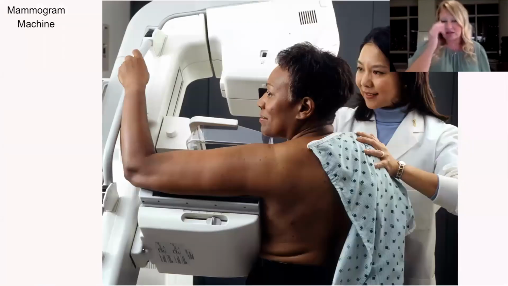And then just to give an idea for those who haven't experienced one, this is what it looks like. They place the breast between the two plates here. They compress the breast. There is a significant amount of pressure to flatten out the breast. Nobody really likes it. Next slide.